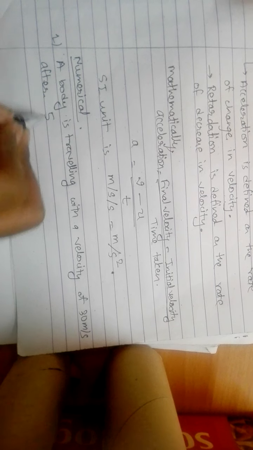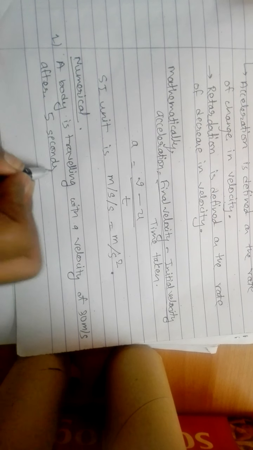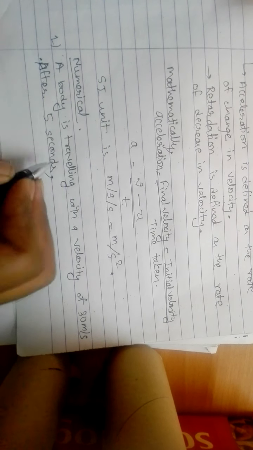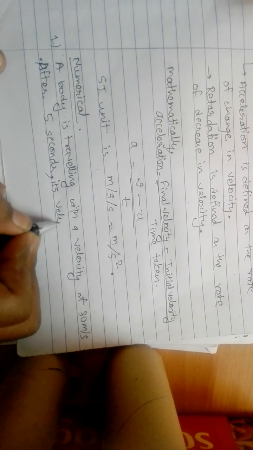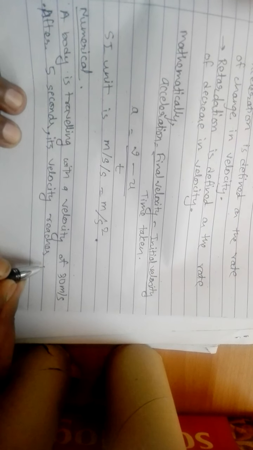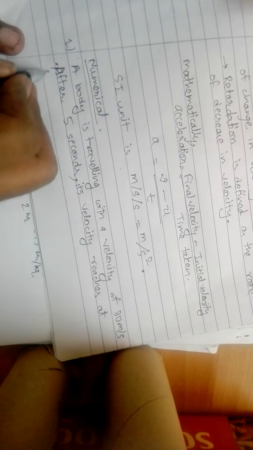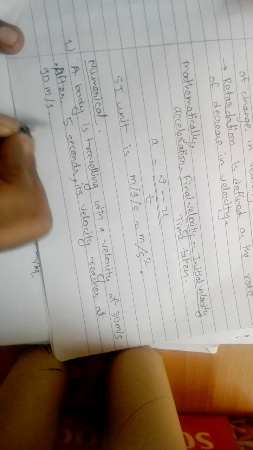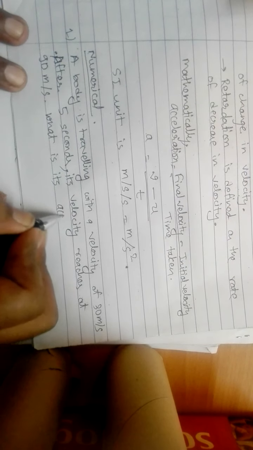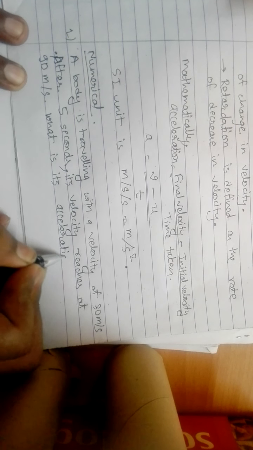After 5 seconds, its velocity reaches 90 meter per second. What is its acceleration? This is your work.